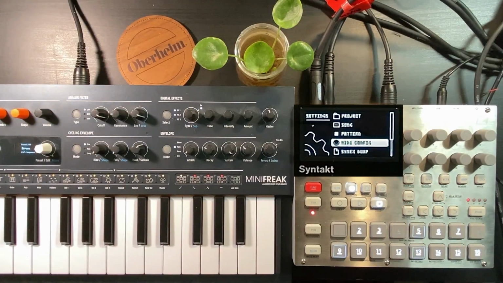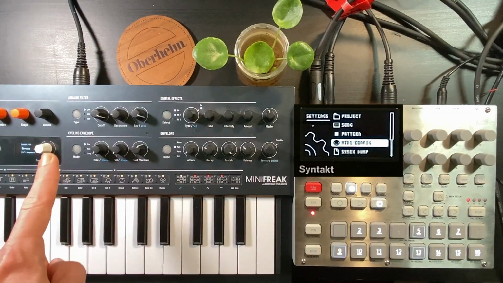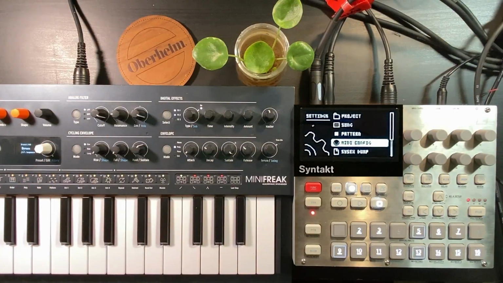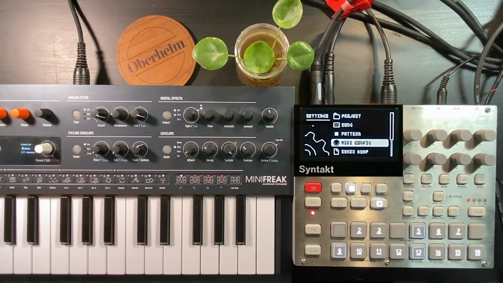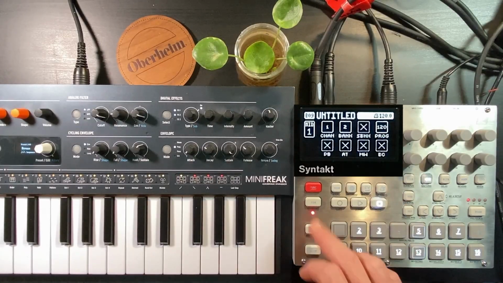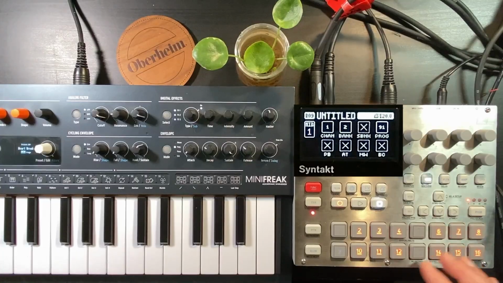The connection today is very simple. I just connected the MIDI out of the Syntakt to the MIDI in of the Mini Freak, and that's it. The audio is coming out from the Syntakt and from the Mini Freak, and I'm getting it into my computer. Easy peasy. So now that we have this set up, let's put some triggers in this MIDI track.